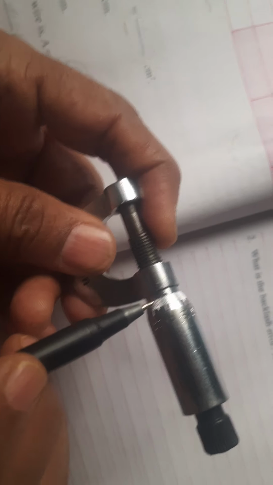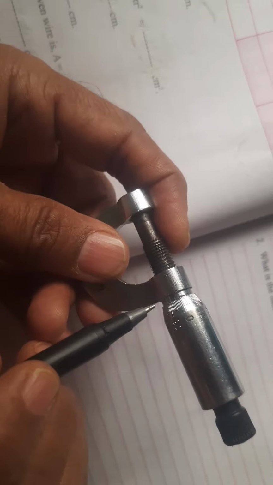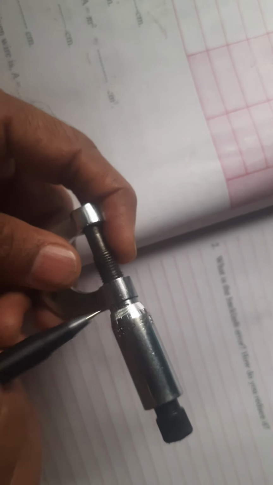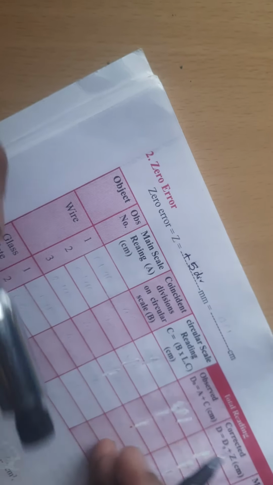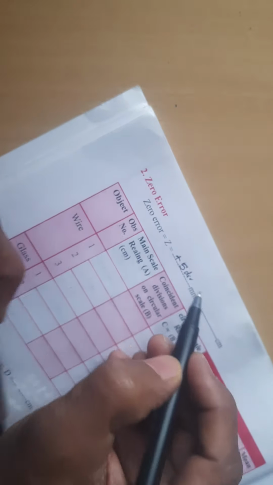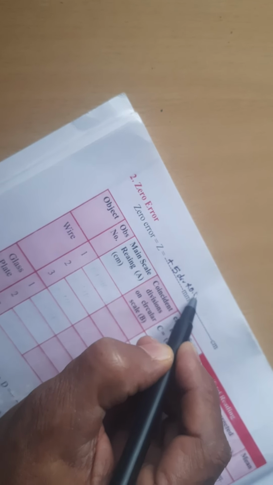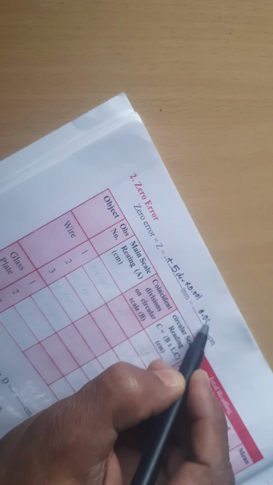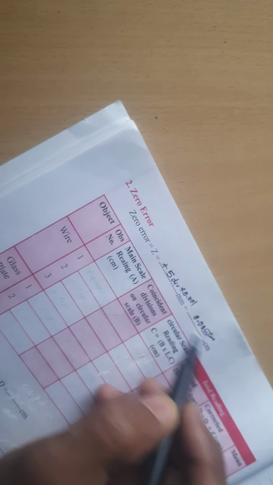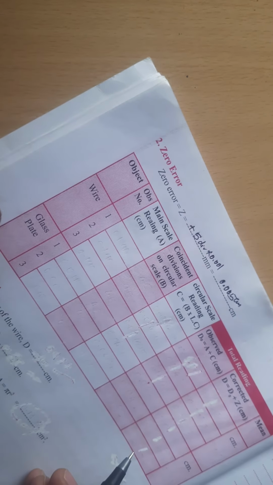The zero has gone 5 divisions upward, 5 divisions ahead, meaning the error is positive error, so here we write 5 divisions. Then you multiply it by the least count, 0.01 centimeter, and we get 0.005 centimeter as the zero error.